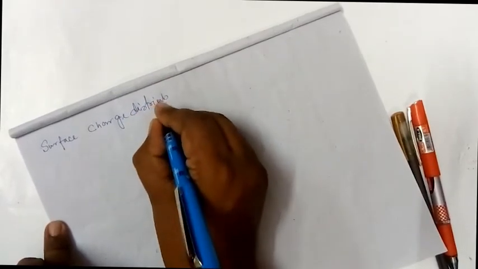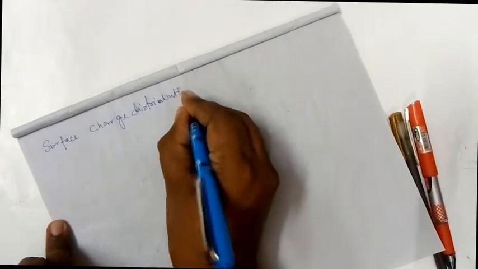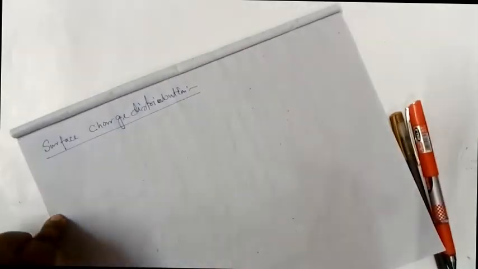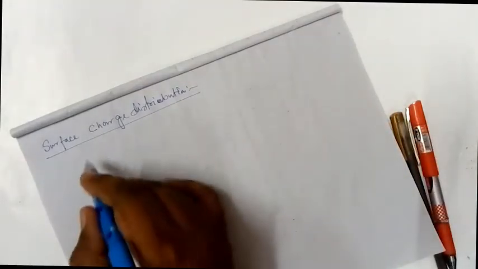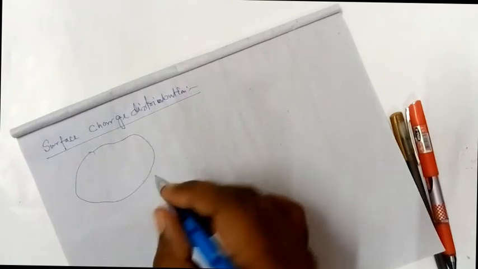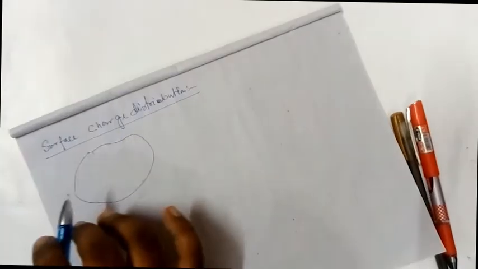So assume a sheet, aluminum, an insulated sheet, whatever the page we have seen here. Here the charge is distributed. Assume this is a surface where the total charge is being distributed.